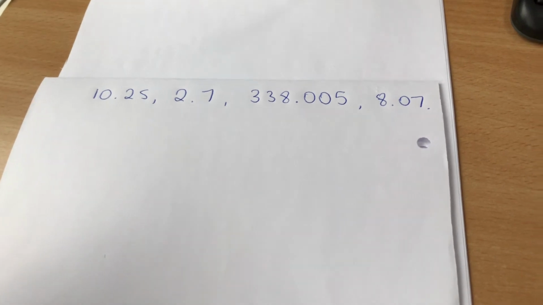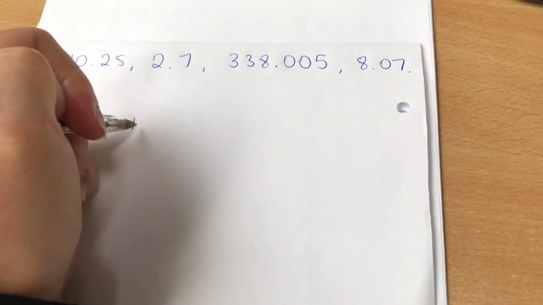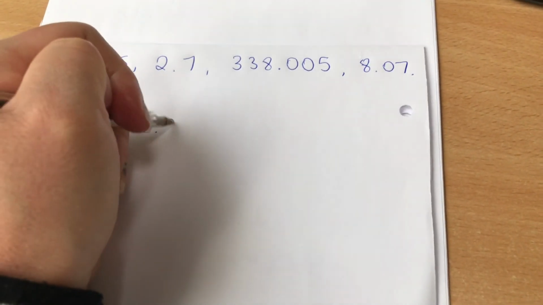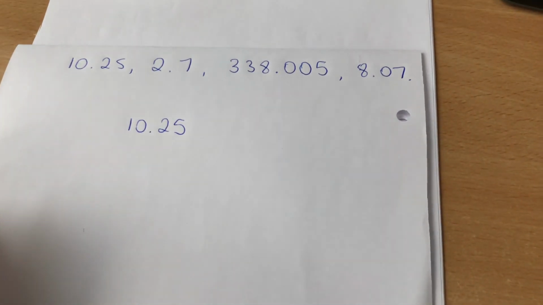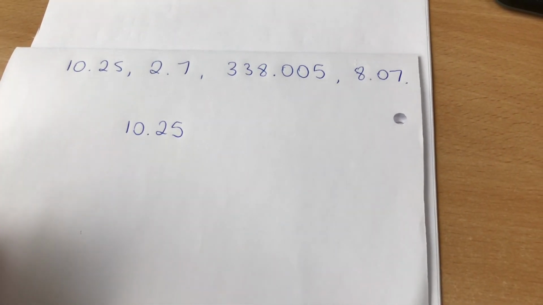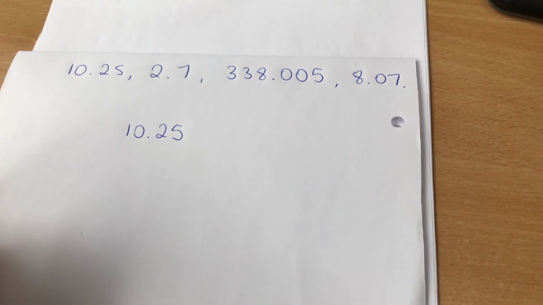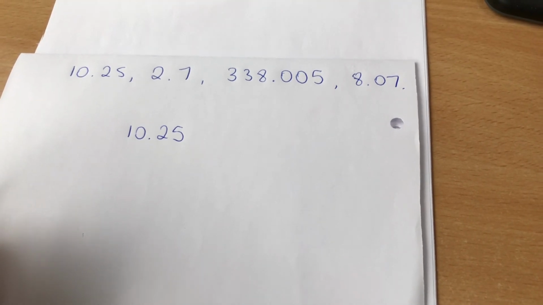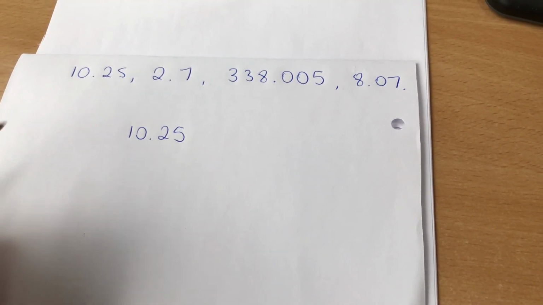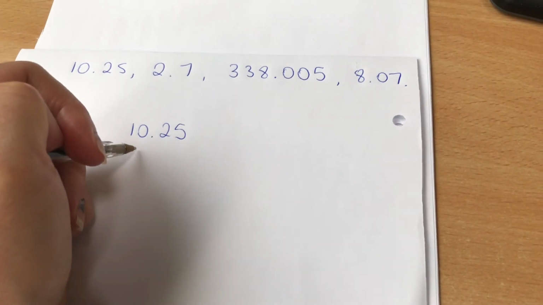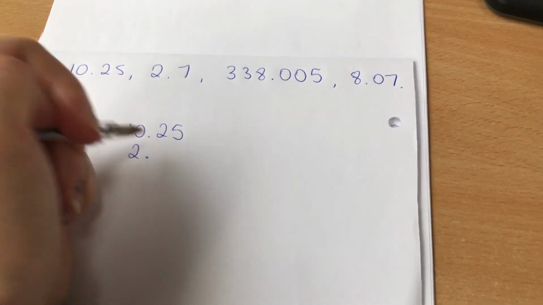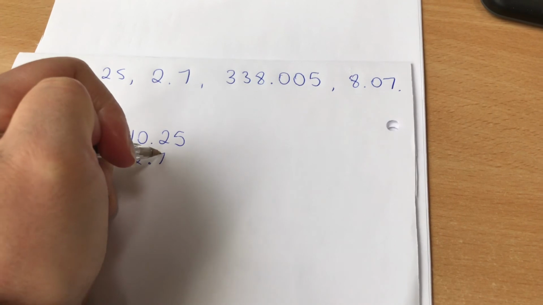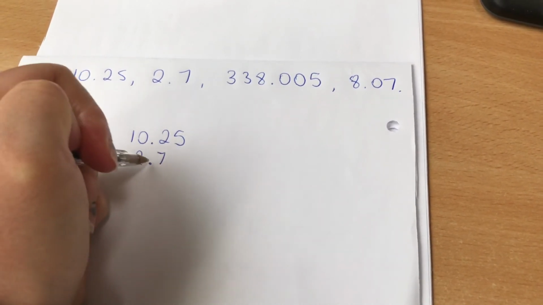So I lay it out. I'm going to put down my 10.25 first. Now my 2.7. Now again, what I mentioned in our steps, make sure when you're writing them down that the decimal points are under each other. Lay them out appropriately. So 2.7, under that decimal point.